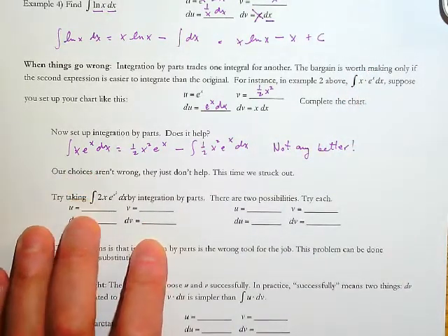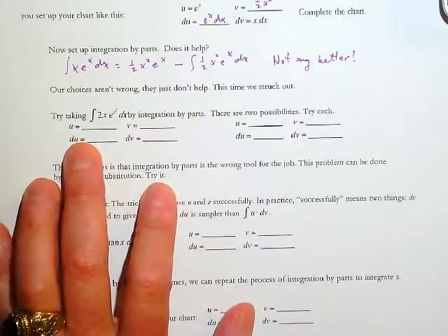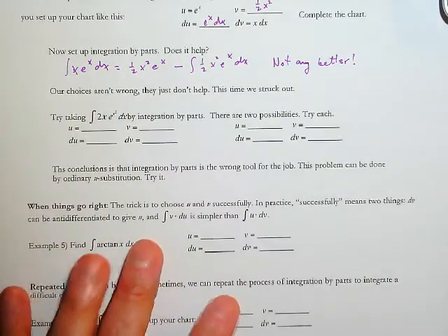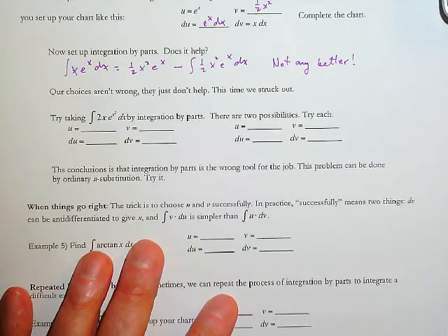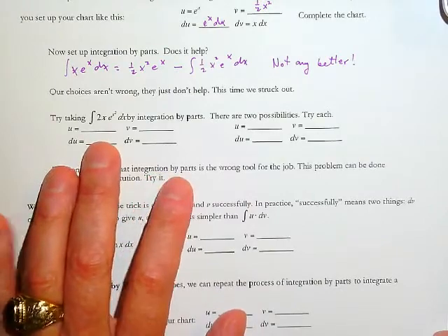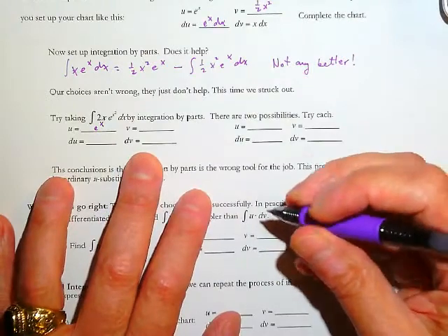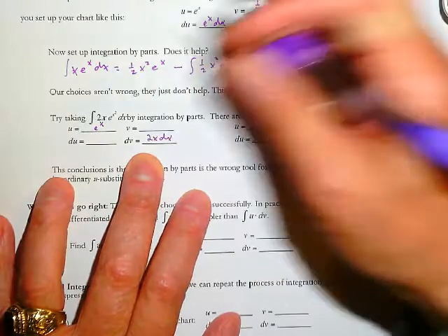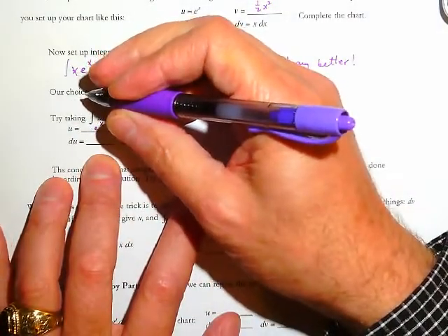So that was wrong, so you just have to work it out, okay? Well, it wasn't wrong, it just didn't help, so we're stuck. Sometimes that's going to be the case. You've got two possibilities. Well, I'll get you started on this. You could say u is e to the x, so that would mean that dv would be 2x dx. That gives us v is x squared, and du is e to the x.